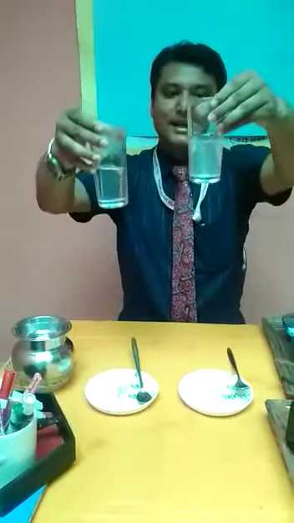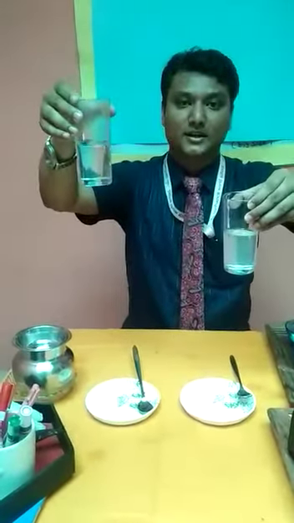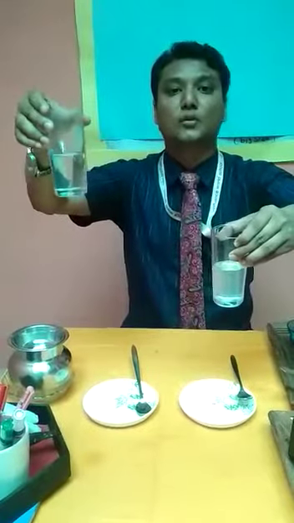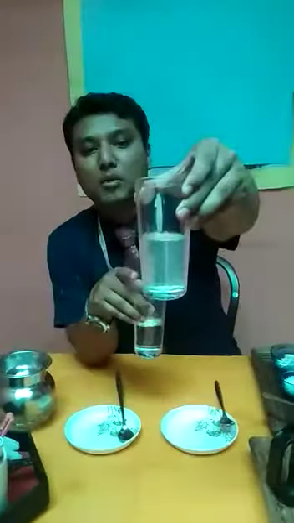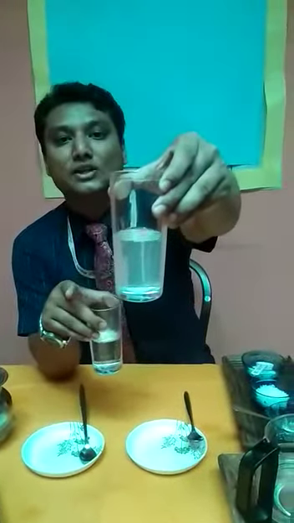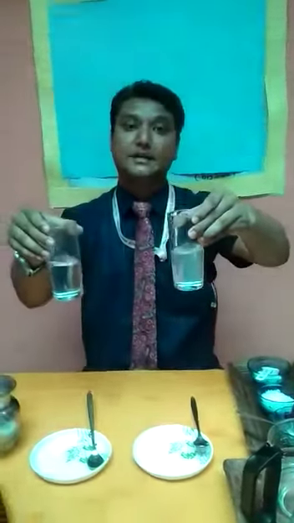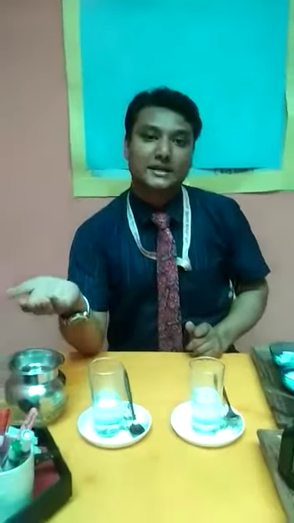now we see a difference. The warm water has a faster solubility of the solute. I can see the salt is still at the bottom. It is not completely dissolved. So this is the third factor, the temperature. The hotter the solvent, the faster is the solubility of the solute. So if you want to dissolve the solute faster, then you need to have a warm solvent.